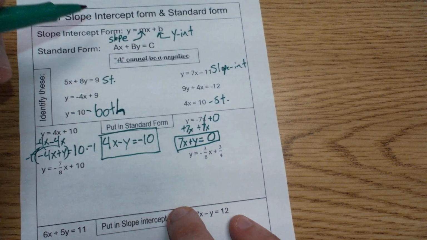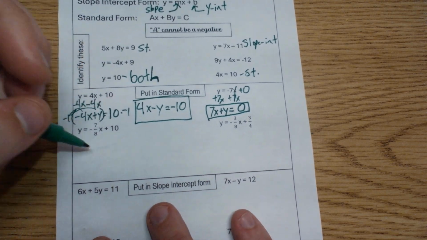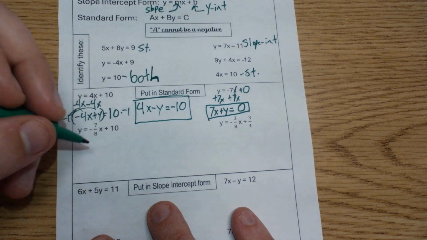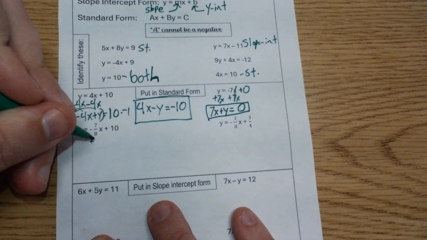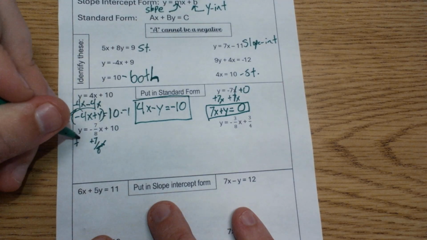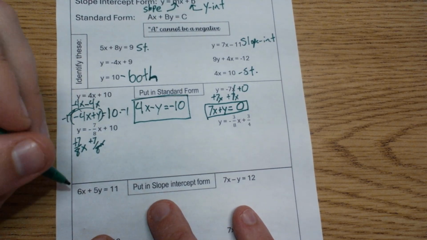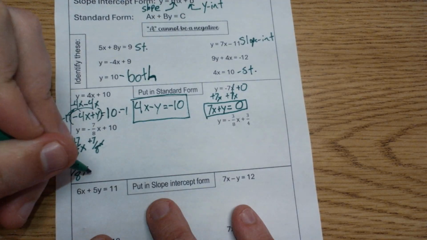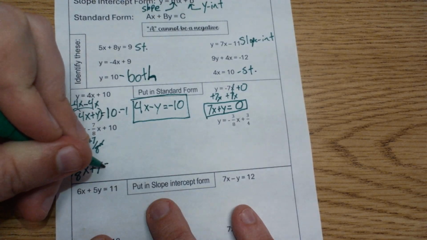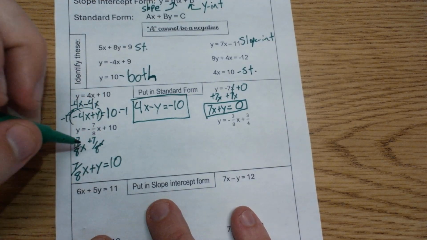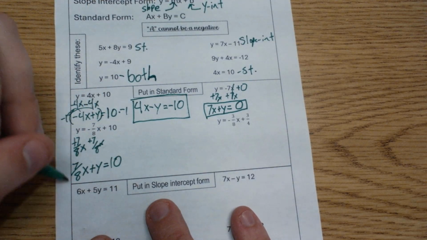For the next one, I've got a fraction that I'm going to deal with in a minute, but I'm going to start out the same, by adding the x term to both sides to give me 7 over 8x plus y equals 10. What I've got to do next is get rid of this fraction.